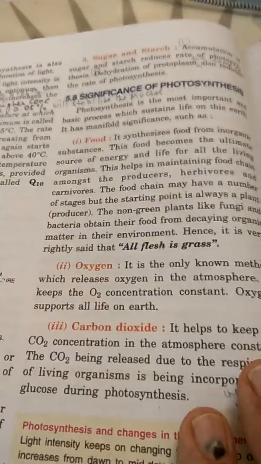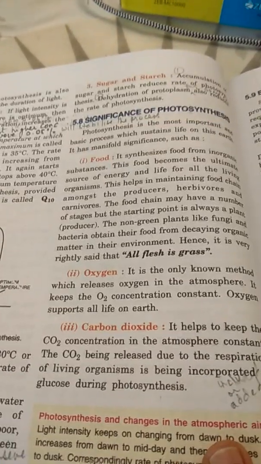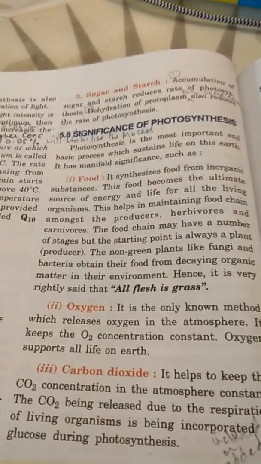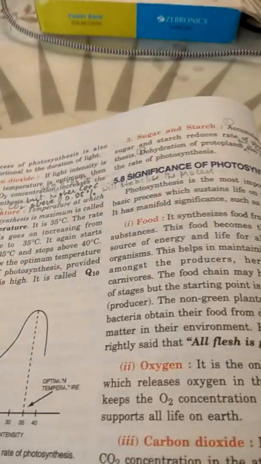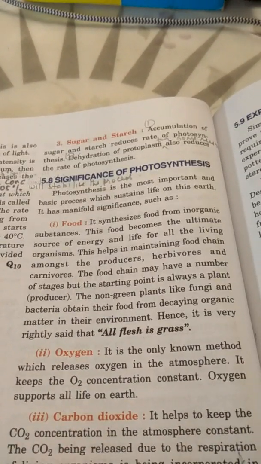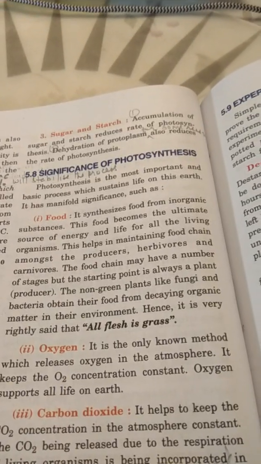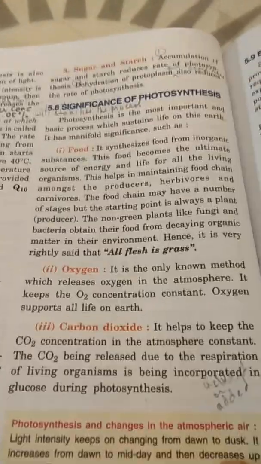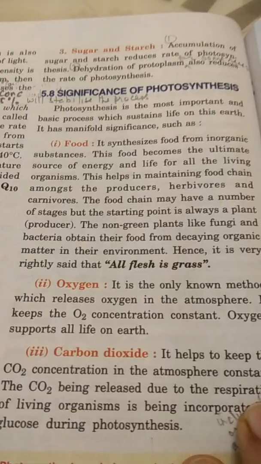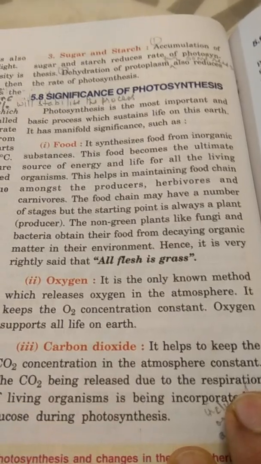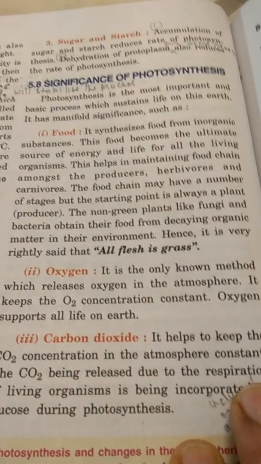Now the next part is the significance of photosynthesis. Photosynthesis is the most important and basic process which sustains life on this earth. Directly or indirectly, we all are dependent on this. Animals and human beings are dependent on photosynthesis for food and for a life supporting gas, oxygen. Now food. This process synthesizes food from inorganic substances.